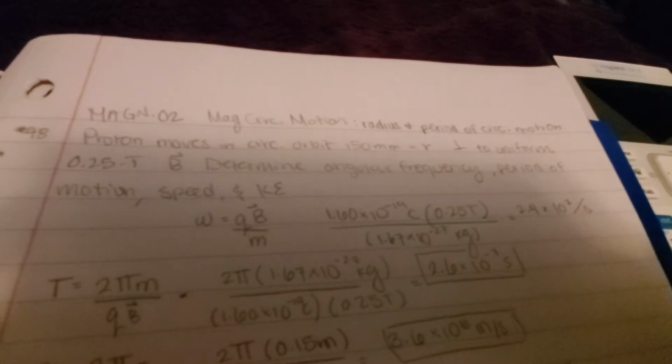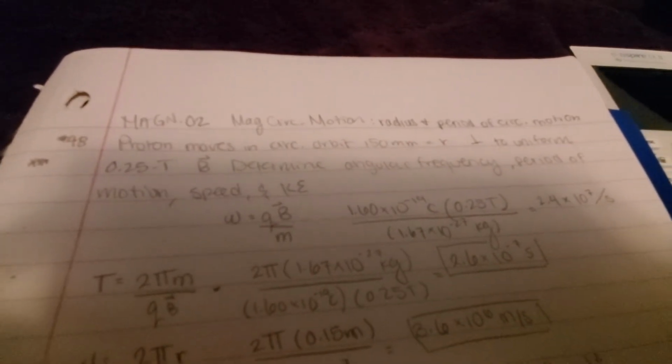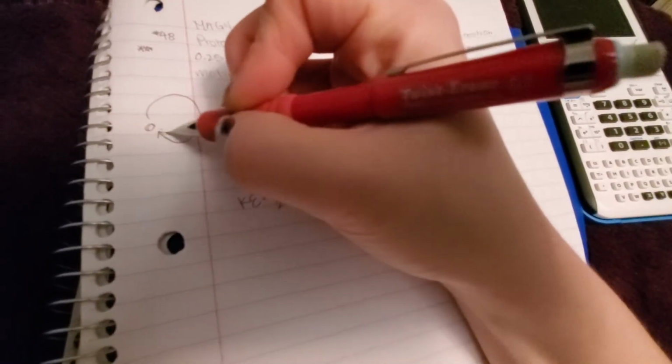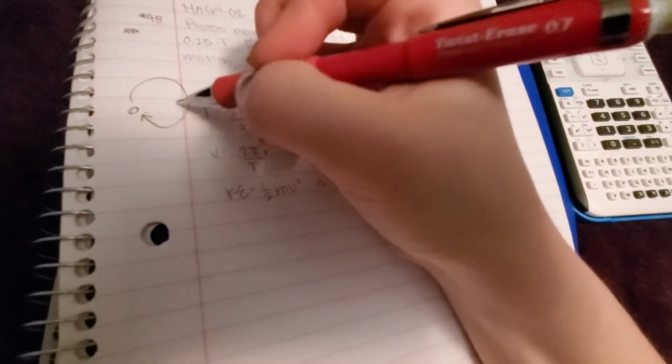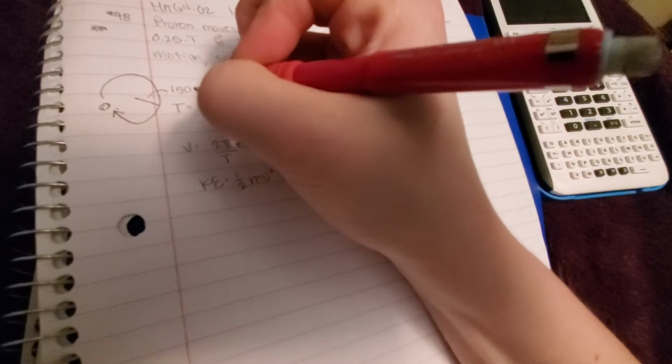So we have a proton, and it's moving in a circular orbit with a radius of 150 millimeters.